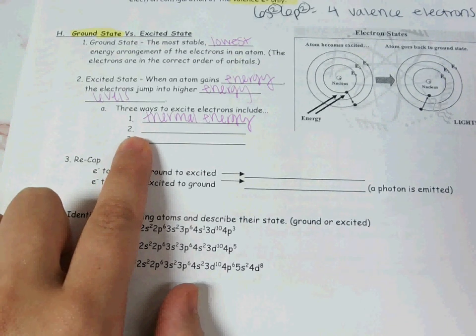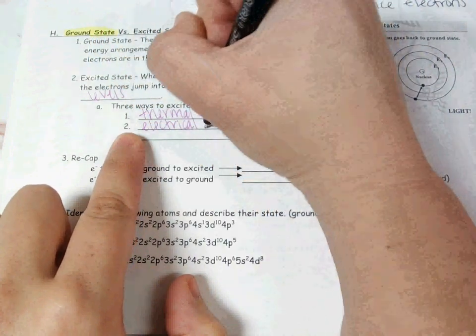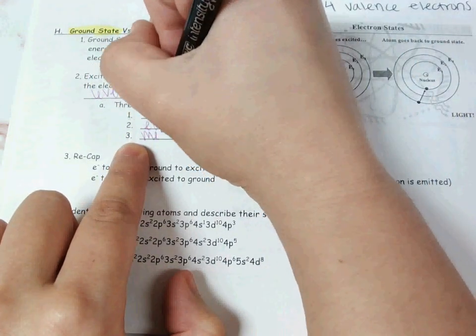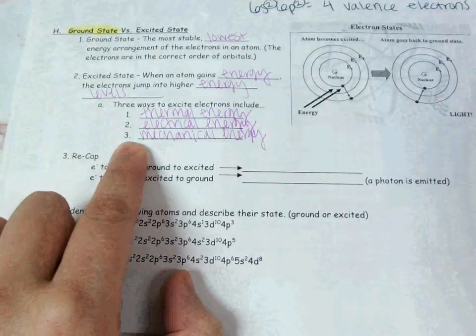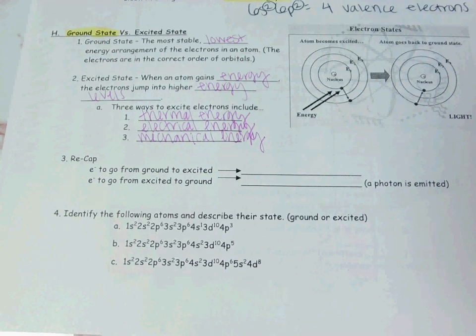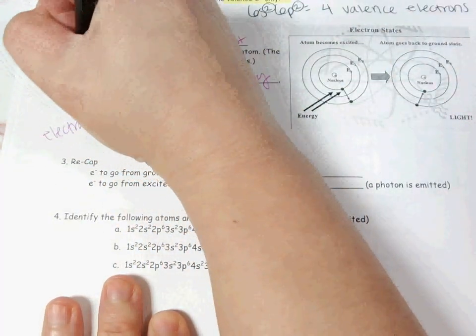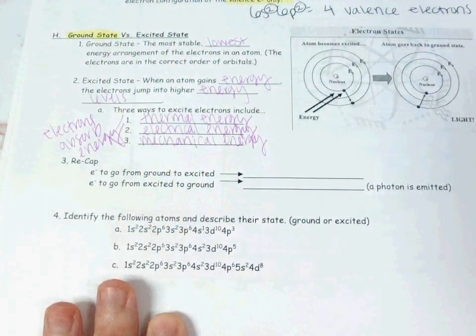Another way to excite electrons is using electrical energy. And then a third way that you can excite electrons is through mechanical energy. There are definitely other ways to excite electrons, but these are 3 really common ones that we're going to talk more about. So when we excite them, this means that you are taking some type of energy and the electrons will absorb energy from one of those sources.